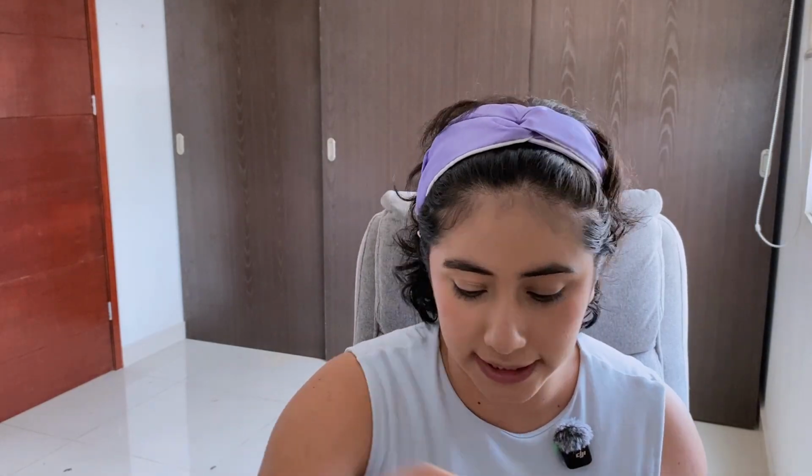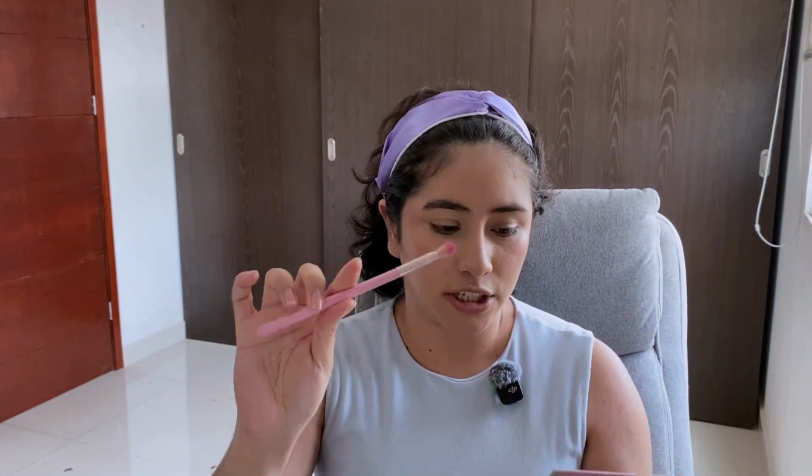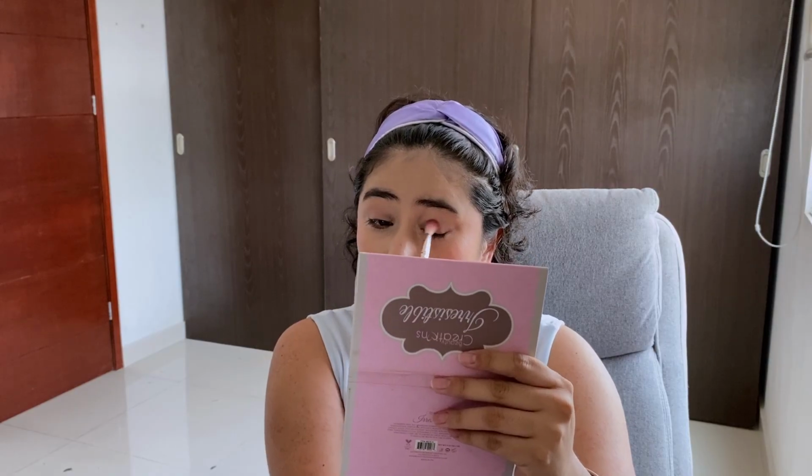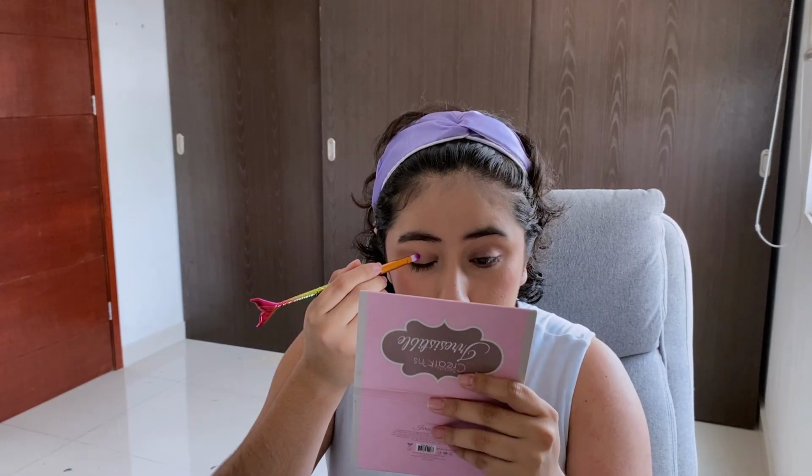Okay, so let's get started with that. I'm going to be using my Pink Up eyeshadow brush, this fluffy one, because it's going to be the base of all the shadows. Now with a stronger brush, I'm going to be placing the Smack one across the lid.